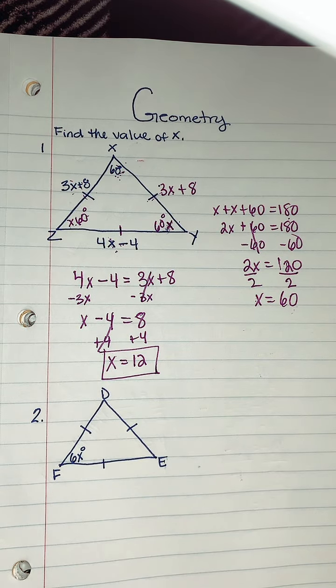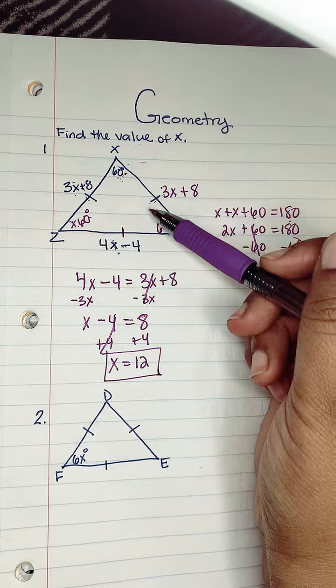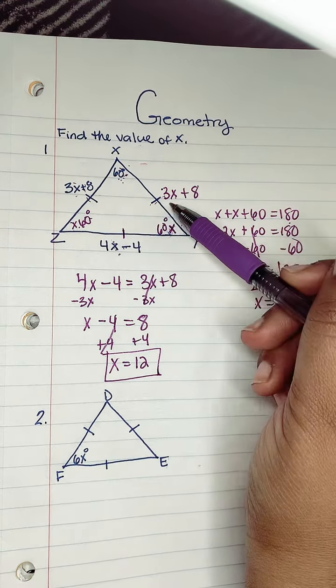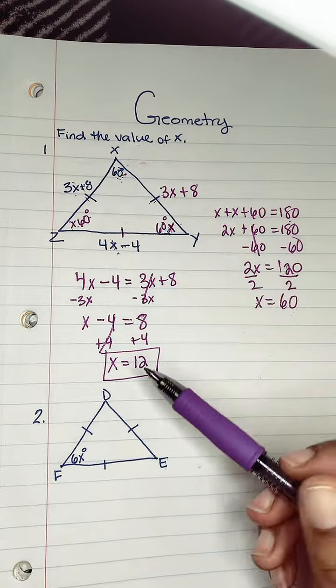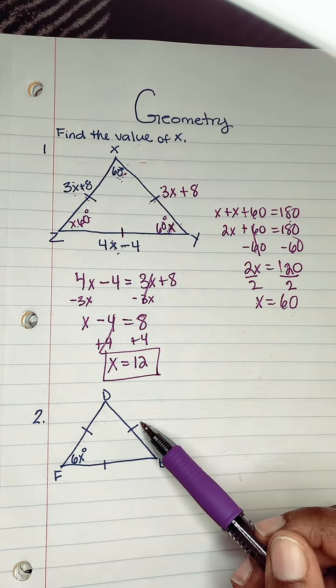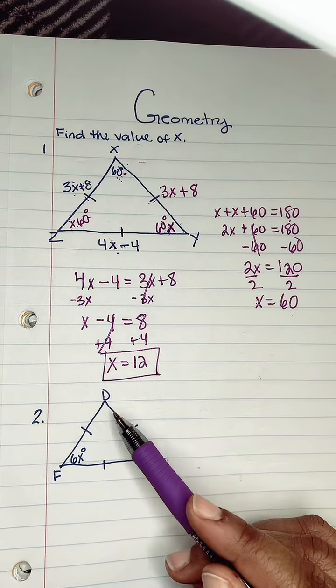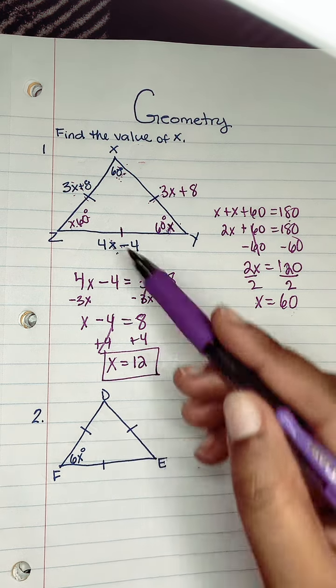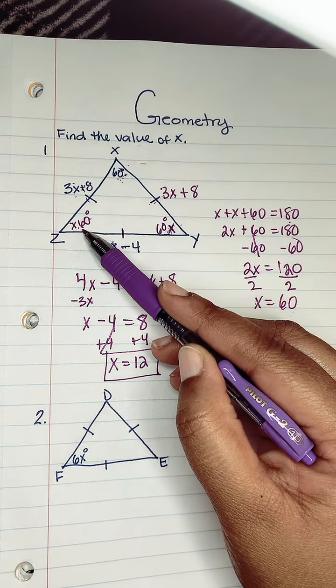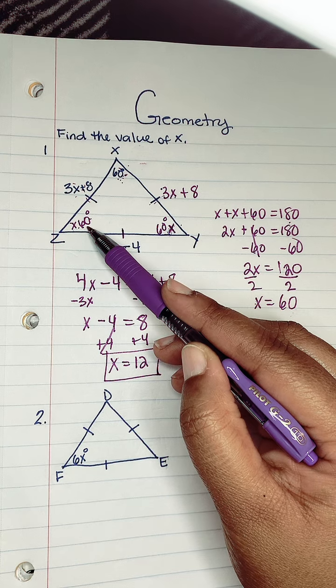Beautiful. So let's talk about it. Didn't we just say that these were an equilateral when we have 60, 60, 60? So if we know that this is an equilateral, how much does each angle have to equal? Well, we just saw each angle has to equal 60.